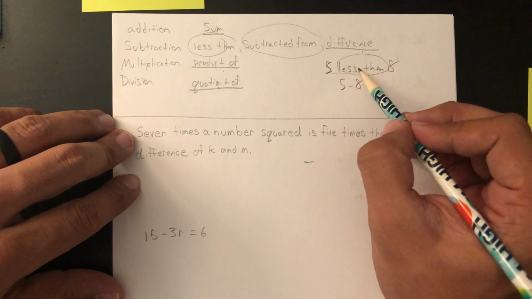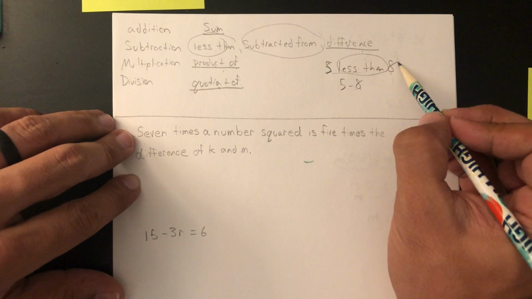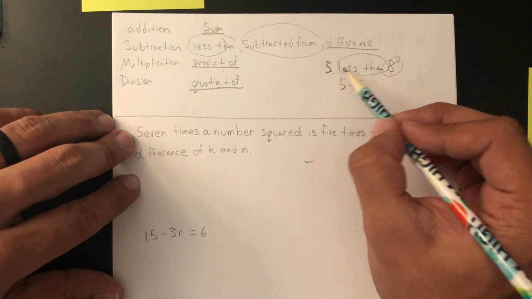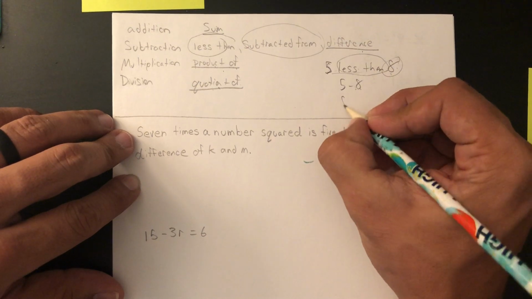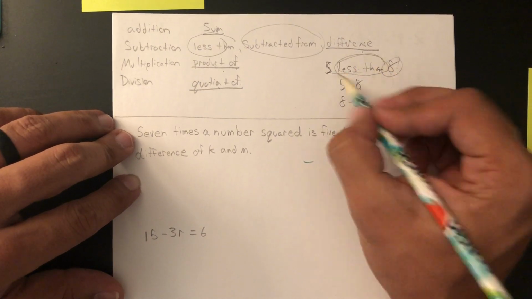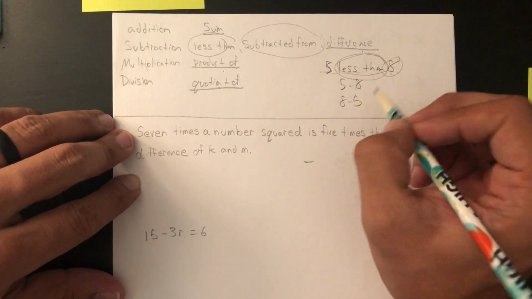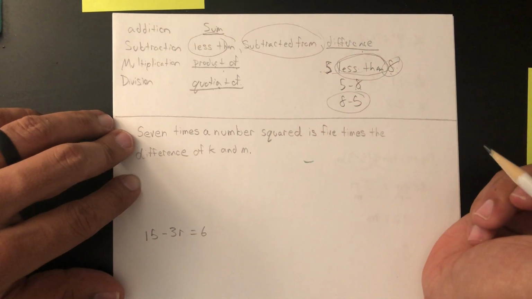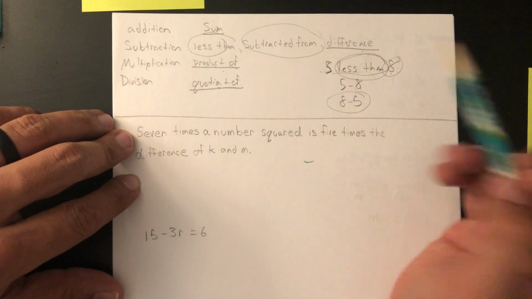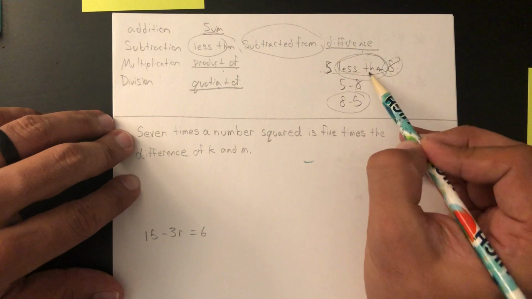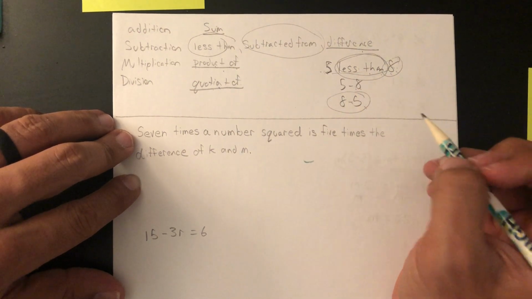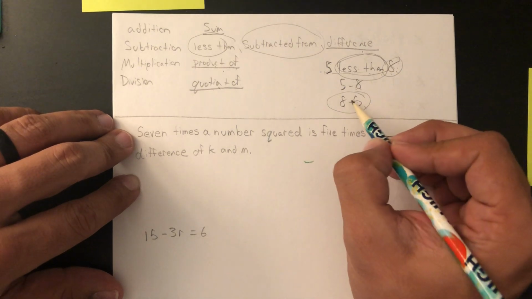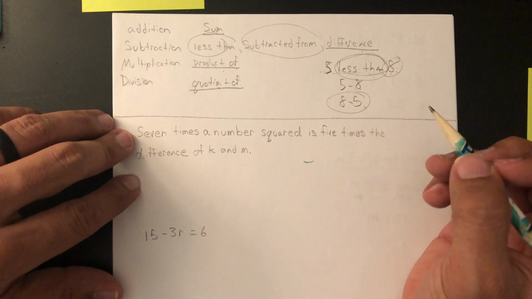So 5 less than 8 means whatever the 8 is, it better be going down by 5. 5 less than 8, so it's got to be 8 minus 5. So when you see the words less than, they're writing the numbers in the reverse order that they want them to be written. Same thing with subtracted from. 5 subtracted from the 8. So it's got to be 8 minus 5, because now 5 is being subtracted from the 8.